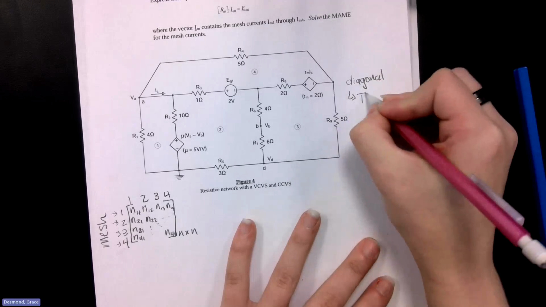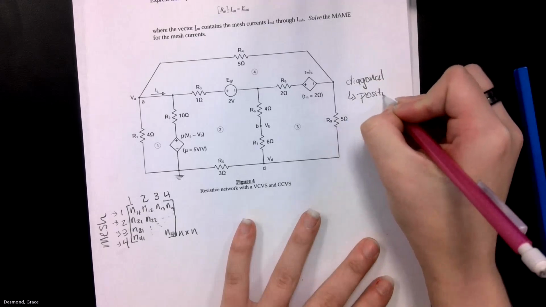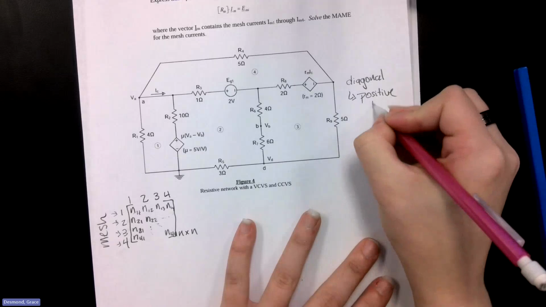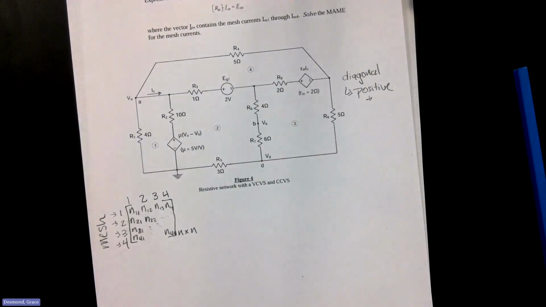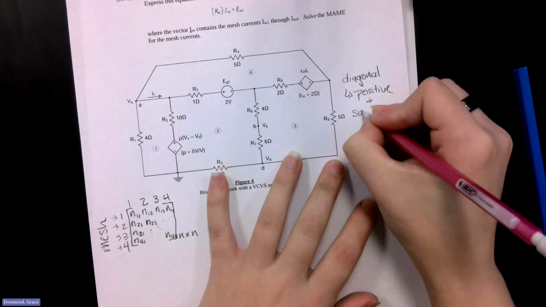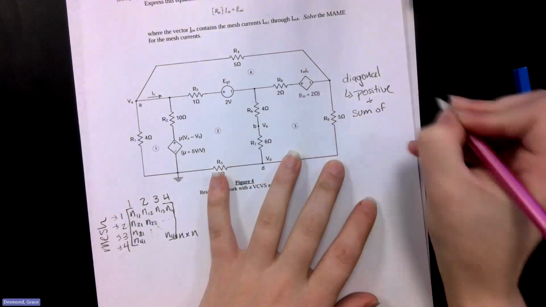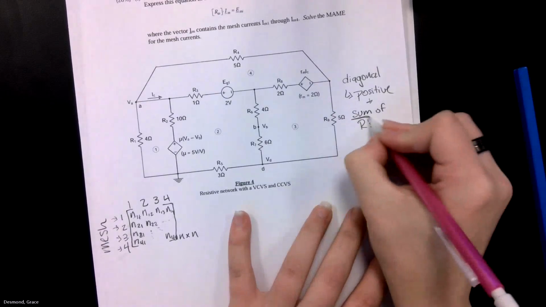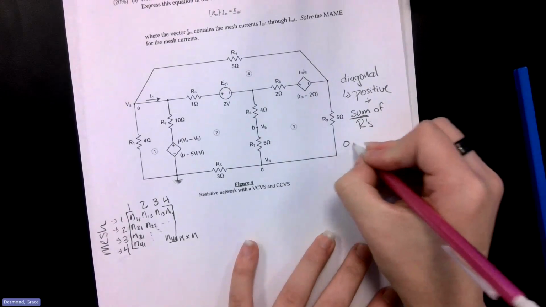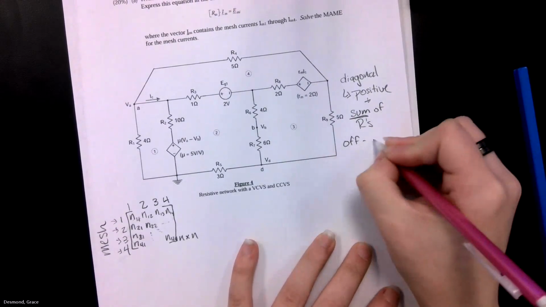They are all positive, and they are the sum of all of the resistances in the mesh. Okay, so they are the sum of R's. And then the off diagonal, what's that?